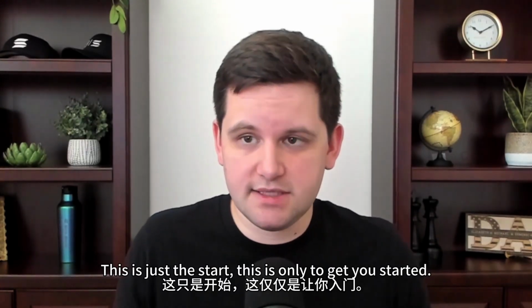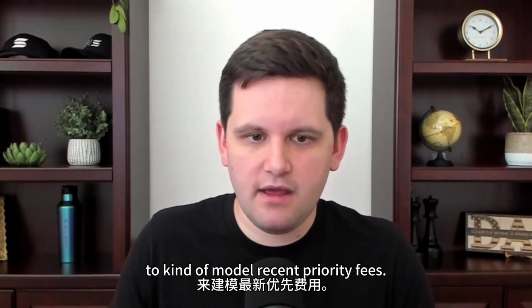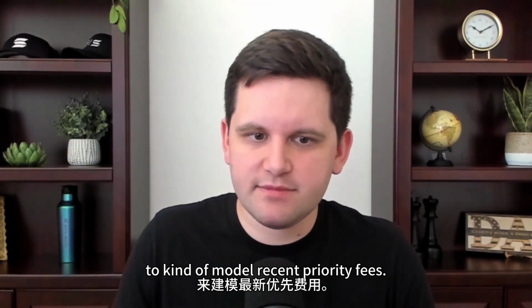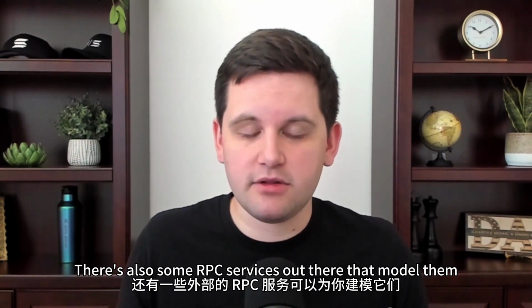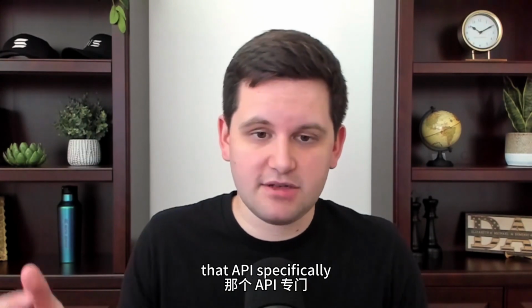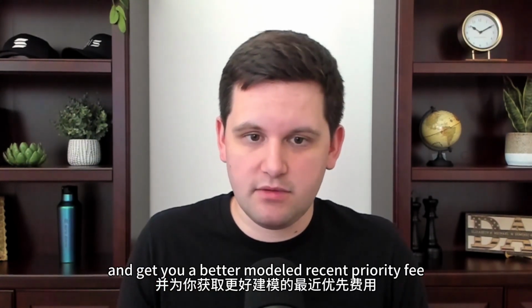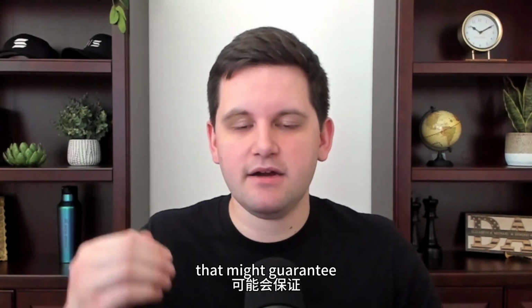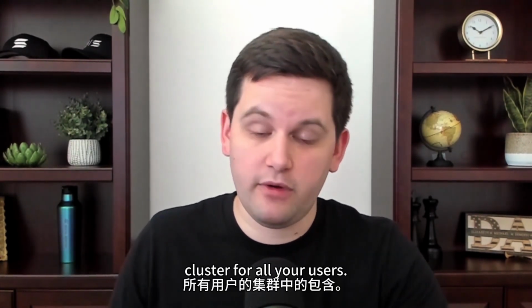This is just the start. This is only to get you started. There's a lot more that you can do to model recent priority fees. There are also some RPC services out there that model them for you and give you an API that allows you to just call that API specifically and get a better modeled recent priority fee that might guarantee, or better guarantee, your inclusion on the cluster for all your users.